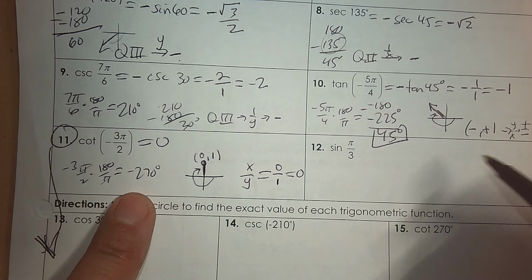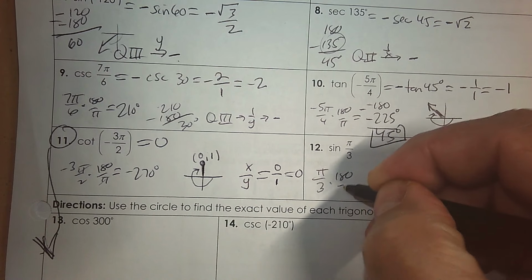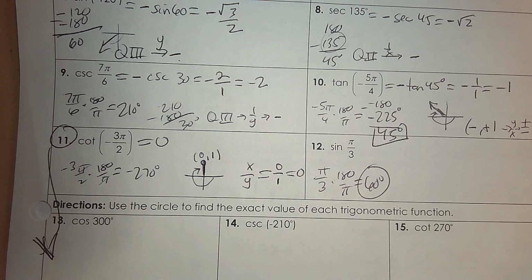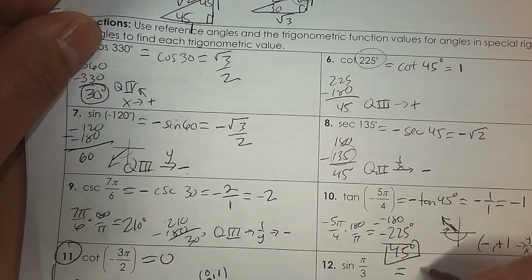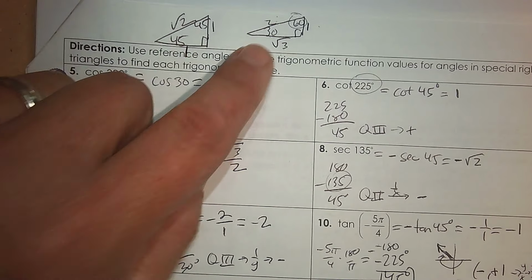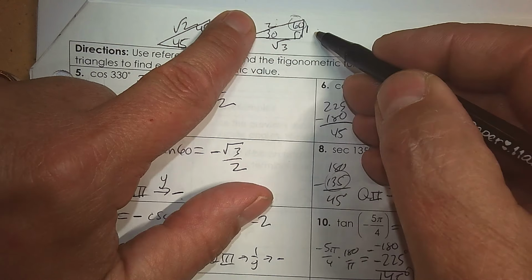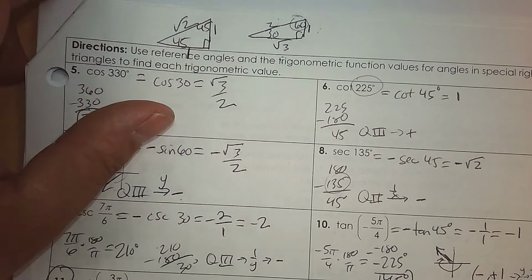But this one is, what's the value of sine pi over 3? So times 180 over pi. The reference angle is 60. I don't need to subtract anything. 60 is acute, so it's just 60. And so when I look at 60, understand it's opposite over adjacent. So here's 60. What's opposite over hypotenuse? Did I say adjacent? Opposite over hypotenuse. So it's root 3 over 2, and you have your answer.